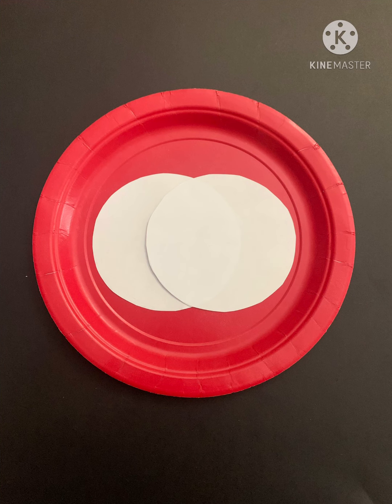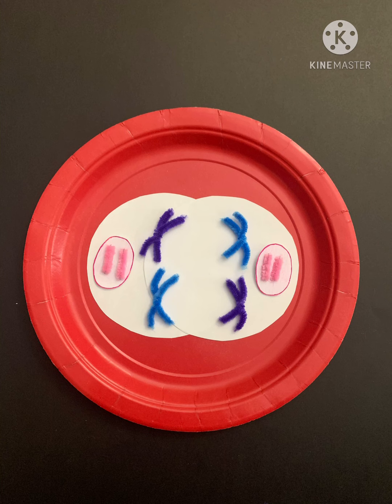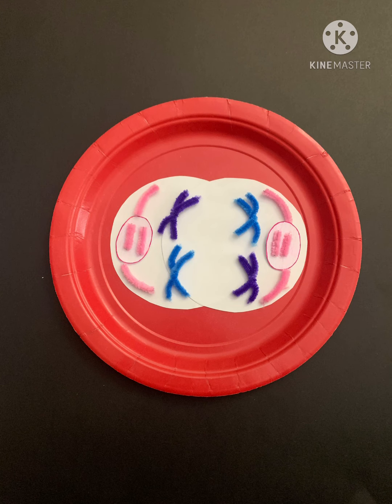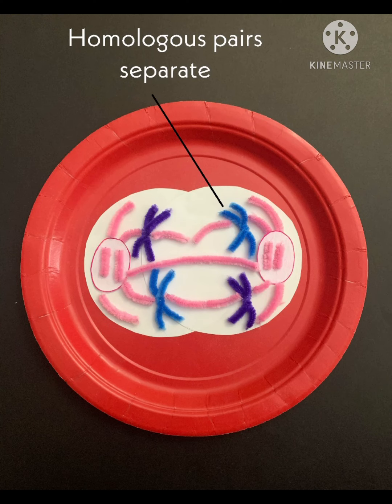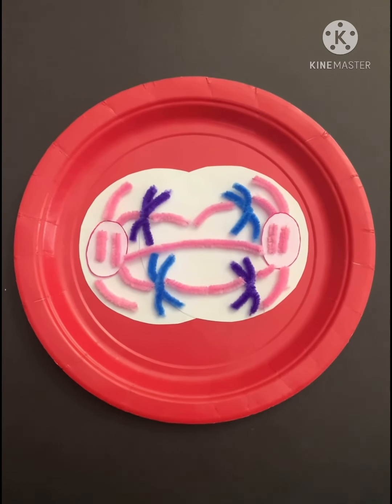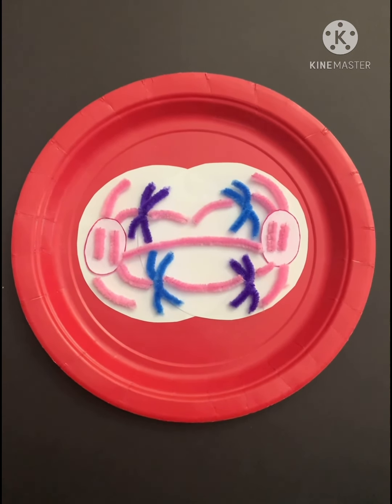Anaphase 1. During anaphase 1, spindle microtubules pull the homologous chromosomes apart while the sister chromatids stay attached to the centromere, and the homologous chromosomes move to the opposite poles of the cell.